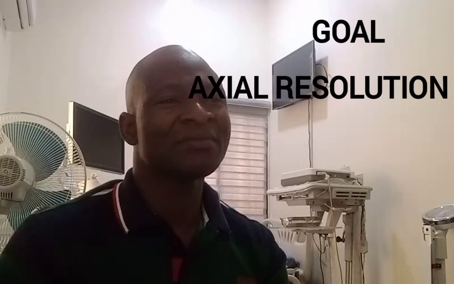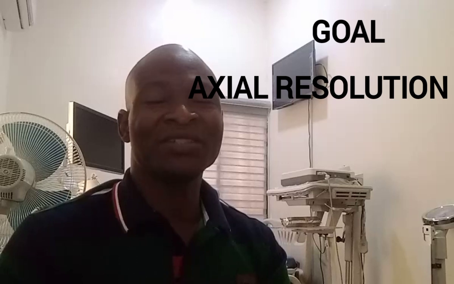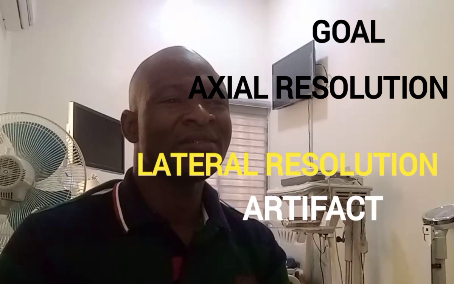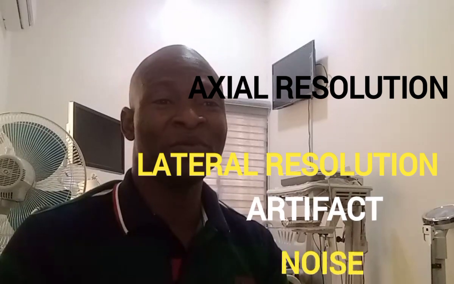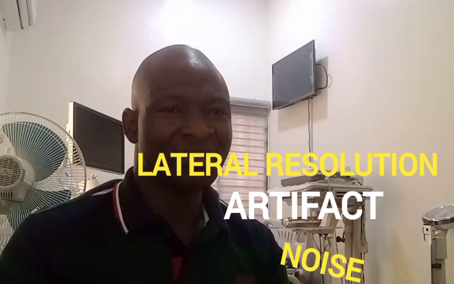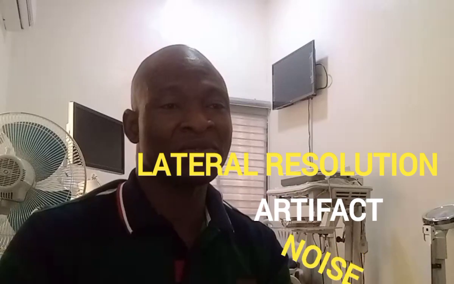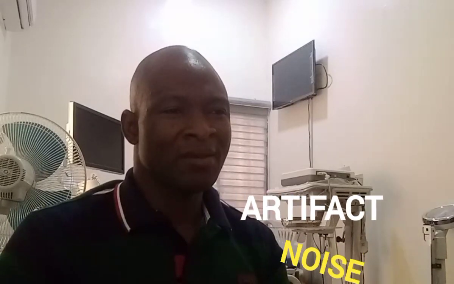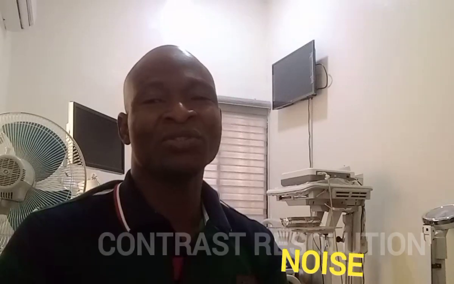So what is the goal? The goal is to improve axial resolution, to improve lateral resolution, to reduce image artifacts, reduce noise, especially in obese patients and others who are difficult to image with normal grayscale imaging. The goal also is to increase contrast resolution.